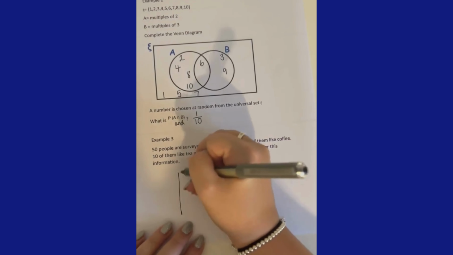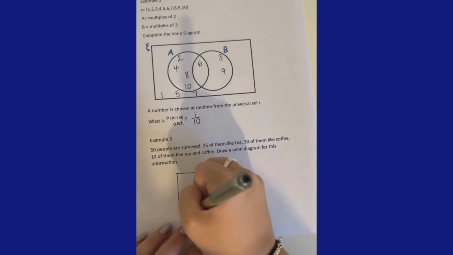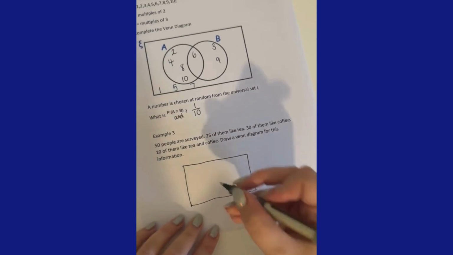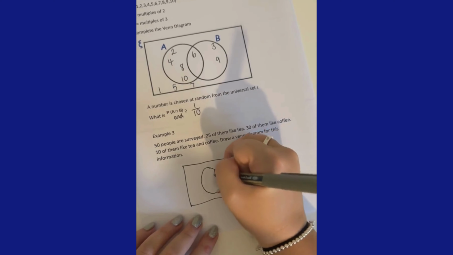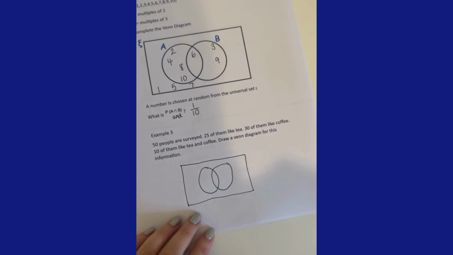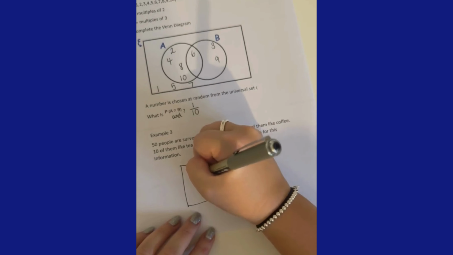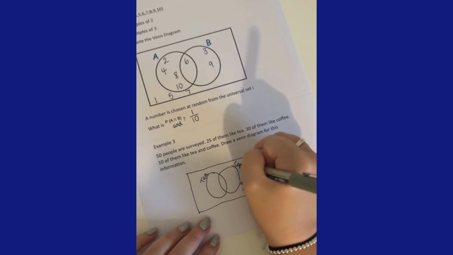First thing we're going to do, draw ourselves a box. And then in the middle, we're going to draw ourselves 2 circles for our Venn diagram. It doesn't have to look pretty. And then what we're going to do is we're going to label this one. We'll say this is tea. And we're going to label this one and we're going to say this is coffee.